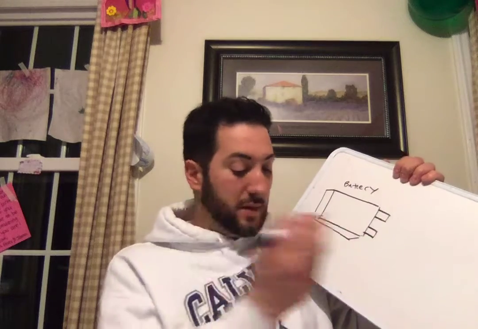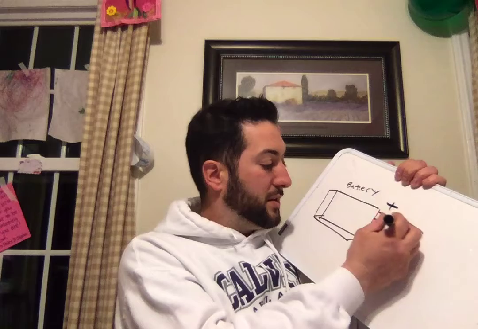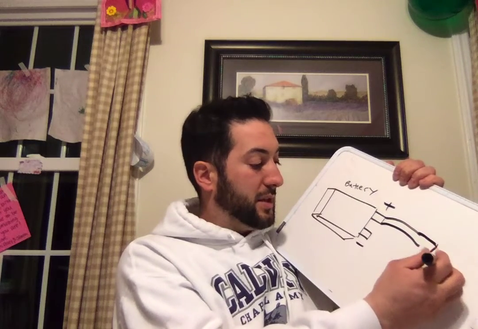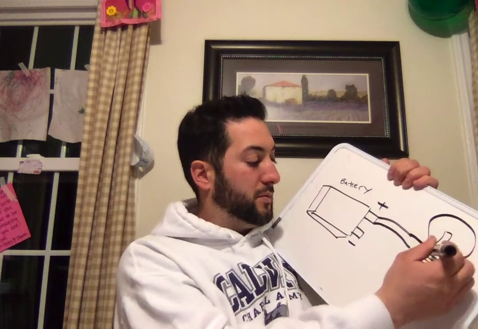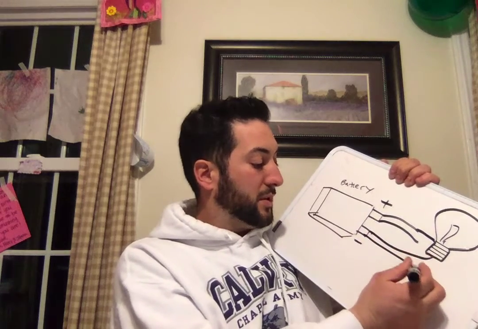Sometimes it can be called a cell. It's a power source. Then we have the positive side and the negative side, and it comes down and gets linked into this light bulb, and this gets linked as well.